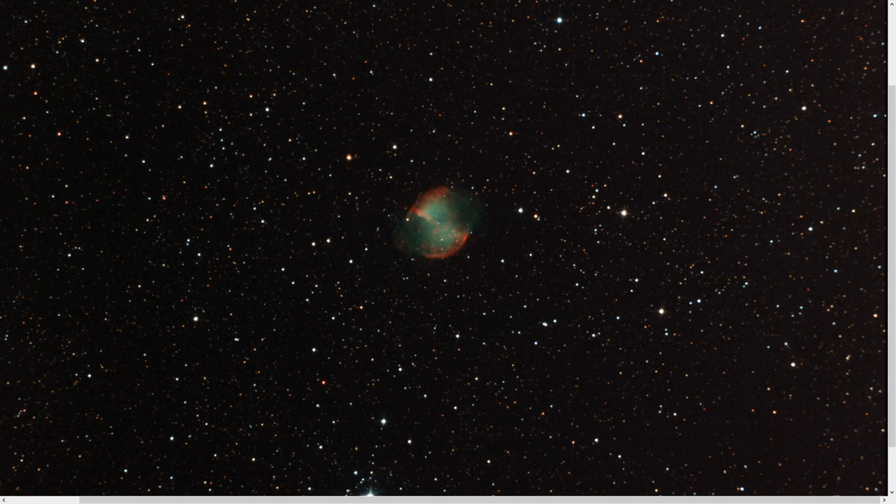So here's what I'm going to do. I'm going to go ahead and reset the stack of our image. Actually, let me go ahead and initiate a save here real quick so that we can make sure that we have that saved. And then what we're going to do is we're going to reset what's called the stack of M27.